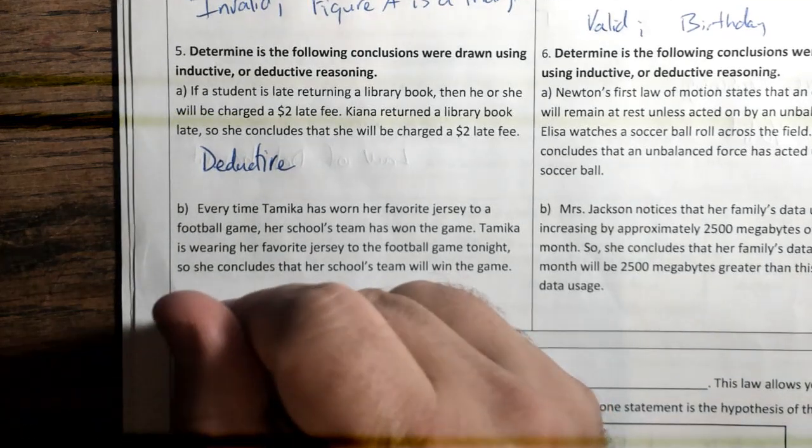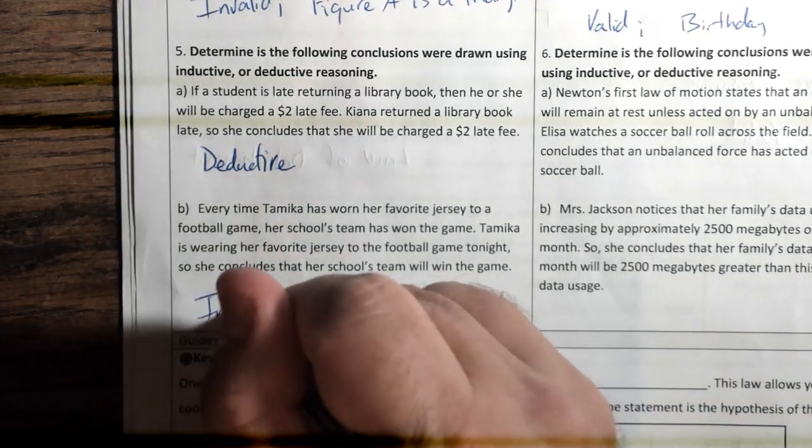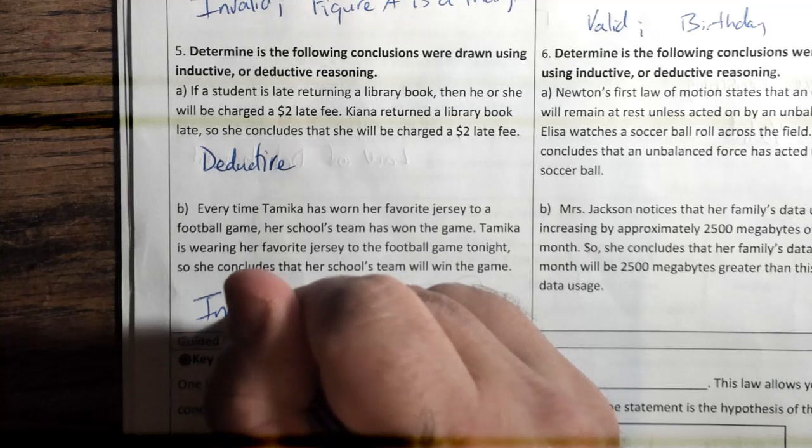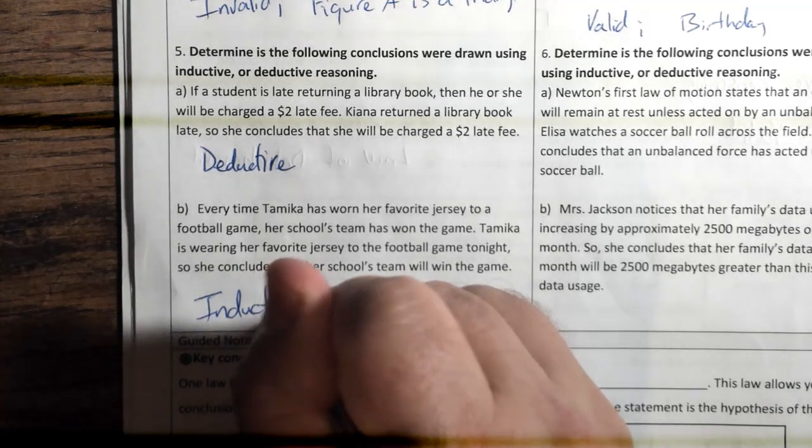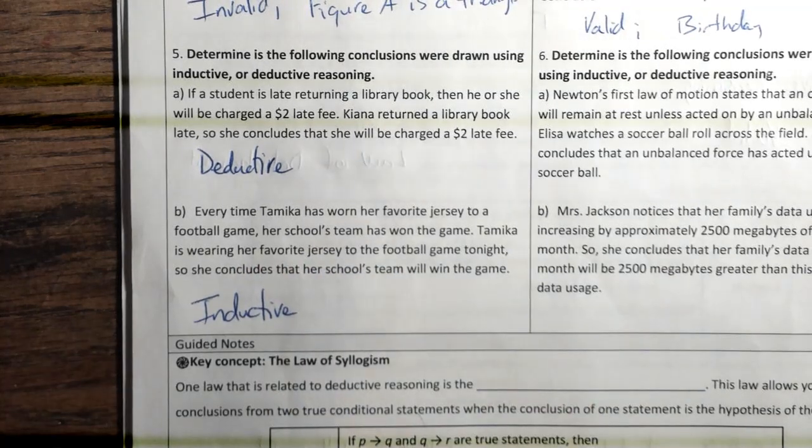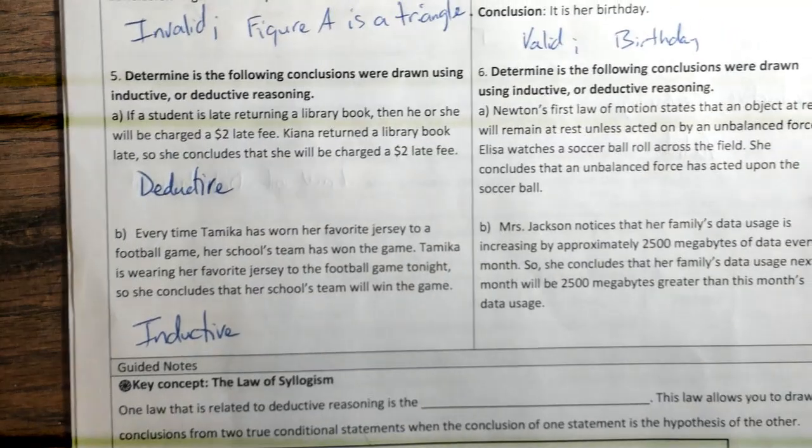This is going to be inductive, based on a pattern. She's been wearing the shirt, they've been winning, so she assumes they're going to win. It's not a rule. Let's scoot over to number 6.